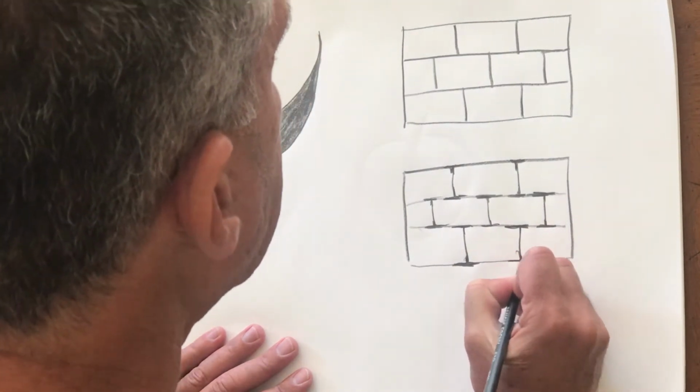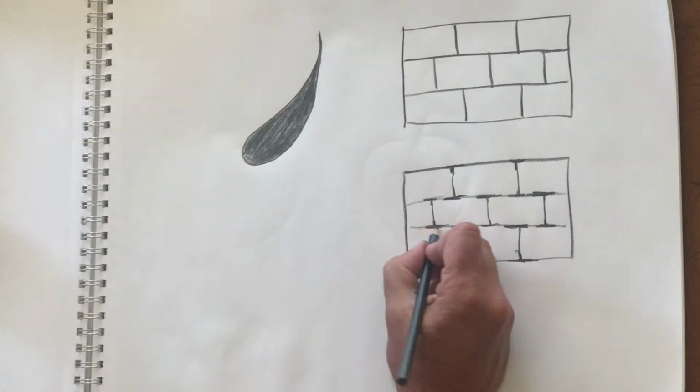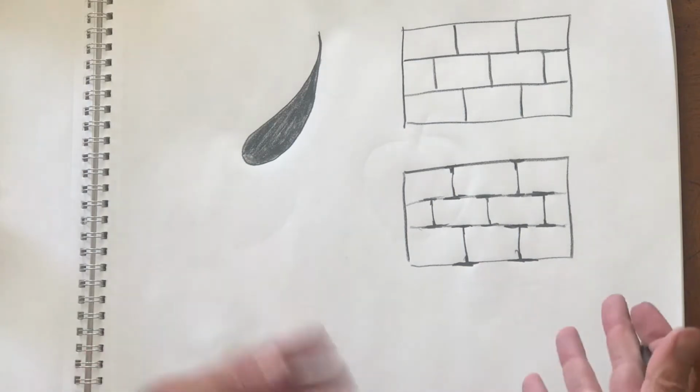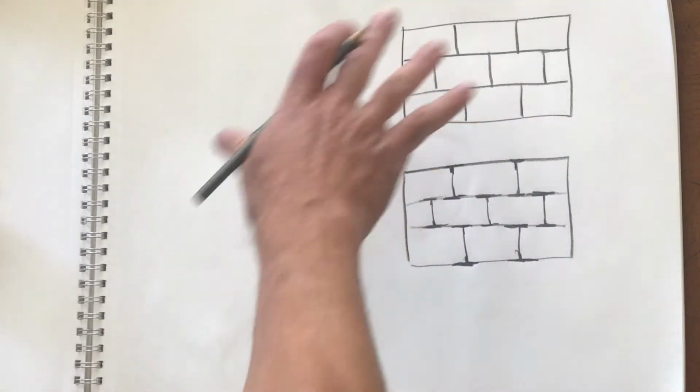So just in the intersections. And that could be feathered back a little bit. But you can see how it's visually more interesting to have a variation in the line as opposed to have it all be exactly the same.